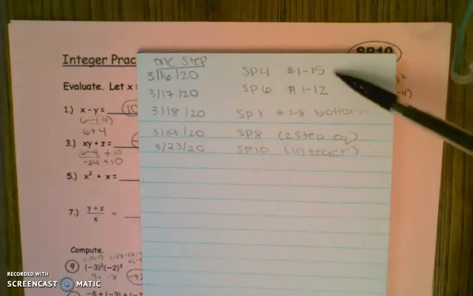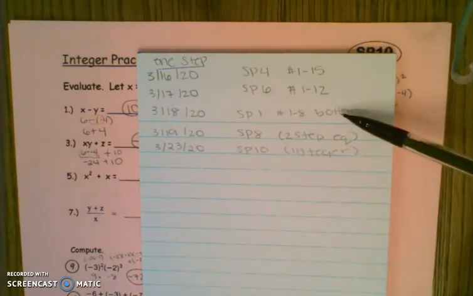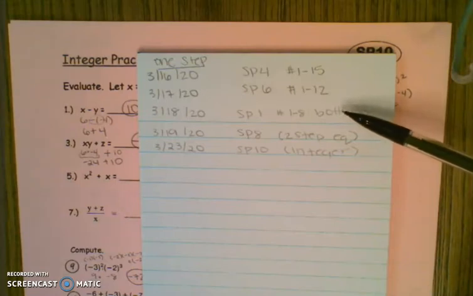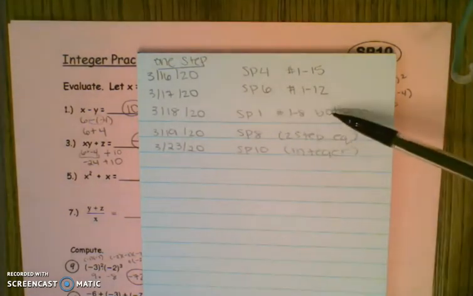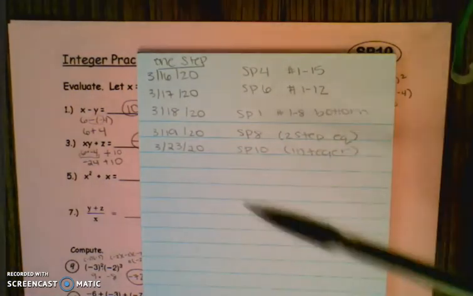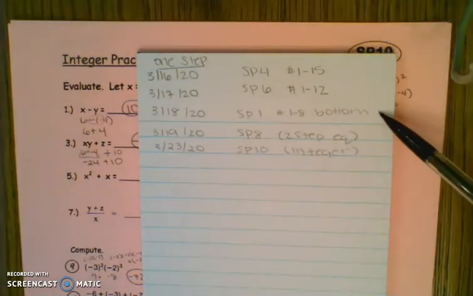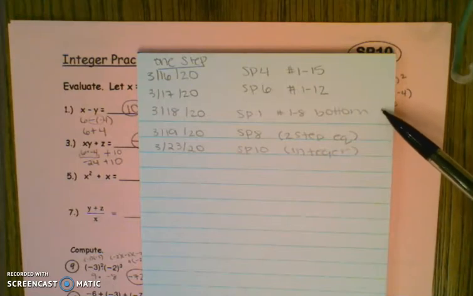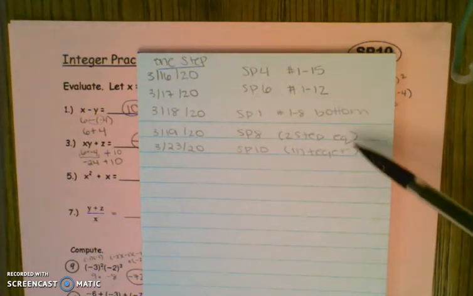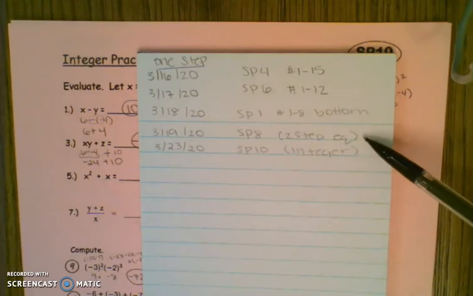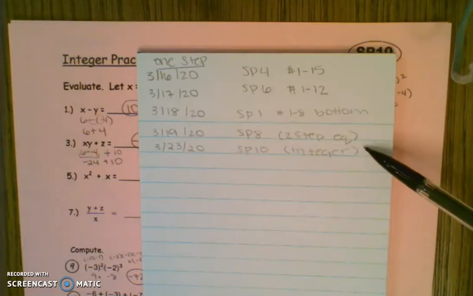These are both one-step equations. SP1, numbers 1 through 8 at the bottom, were all the writing algebraic expressions. I did post the answers to those, so make sure you check those. SP8, I did have a couple questions about, and then SP10, I had one question on.